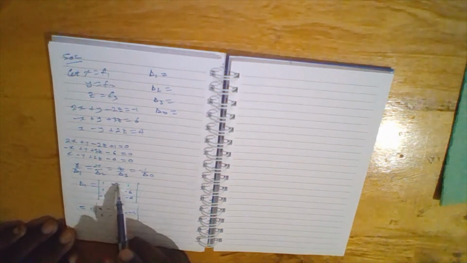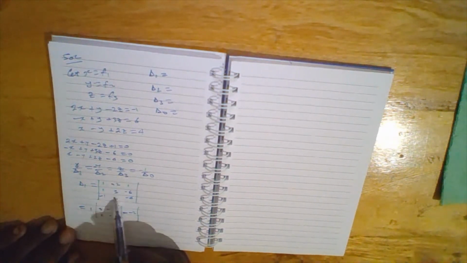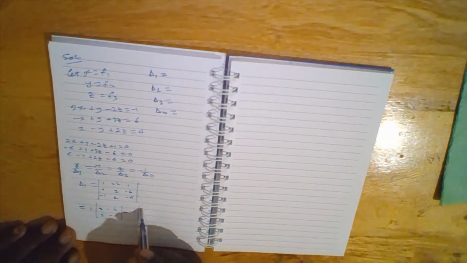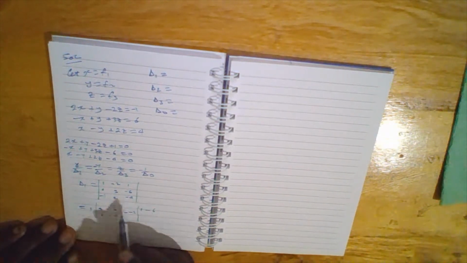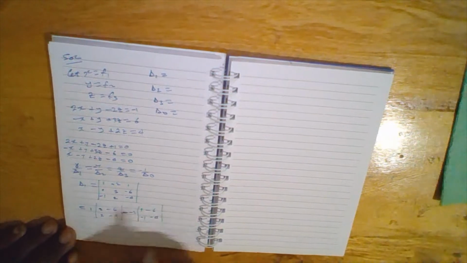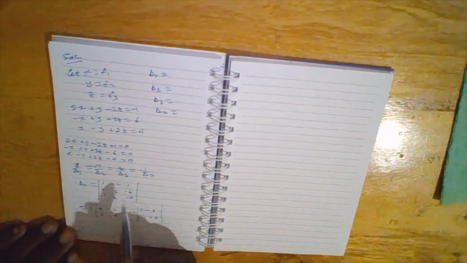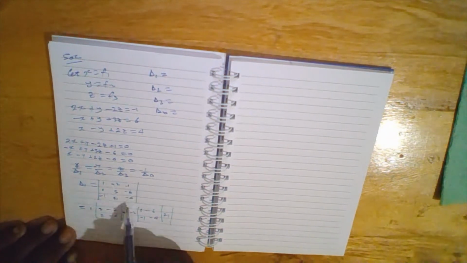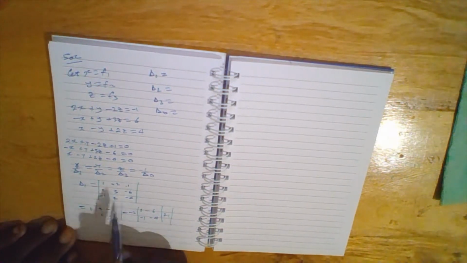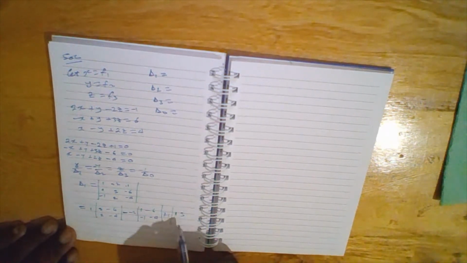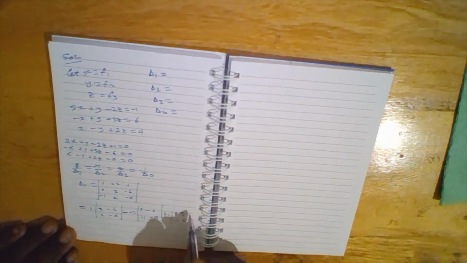So when we are on this element, we block this column and this row. So we remain with 1, negative 6, and then we have negative 1, negative 4. Then we are on this, so it will be plus 1 into. Block this column and this row, so we have 1, 3, negative 1, 2.